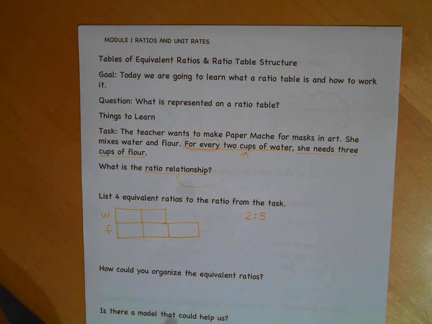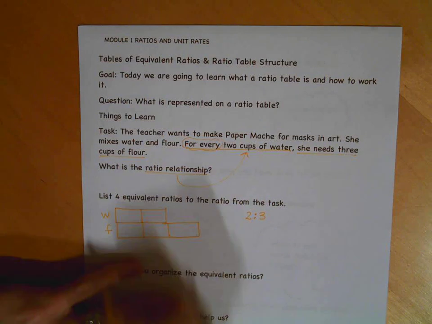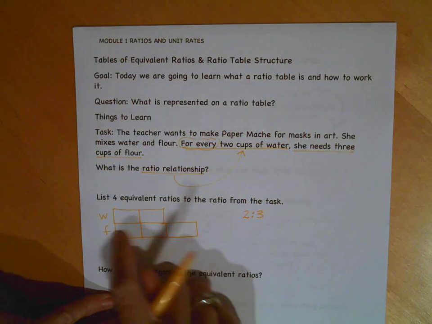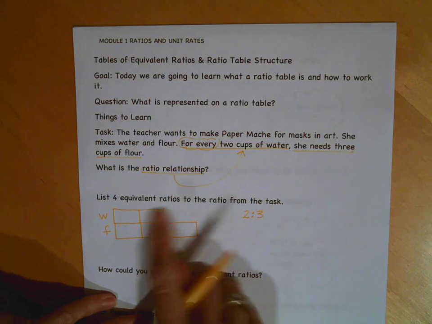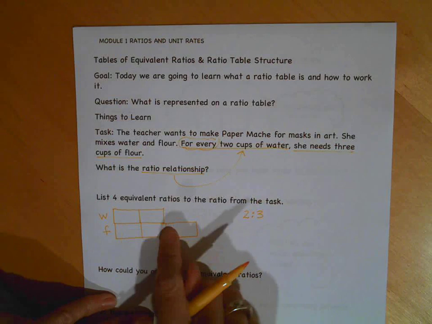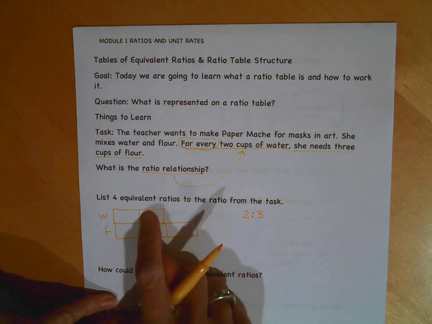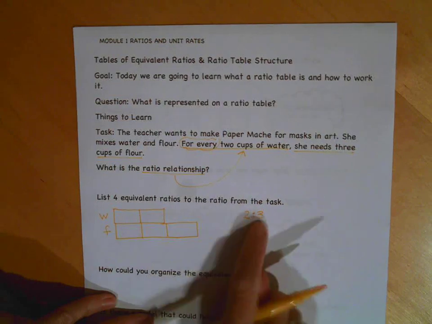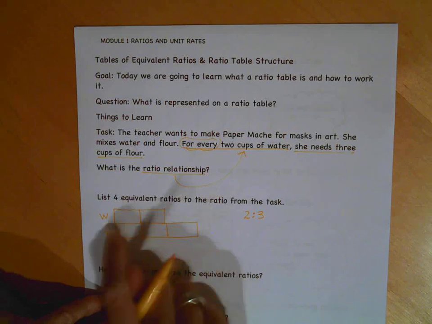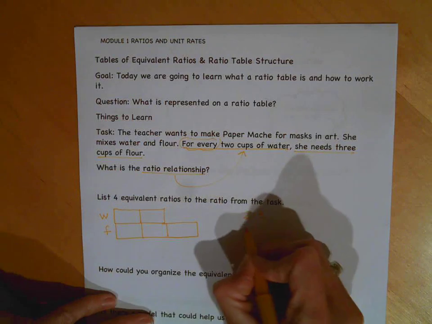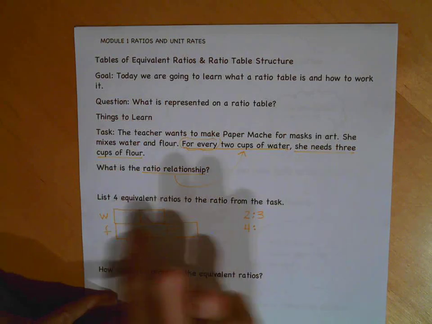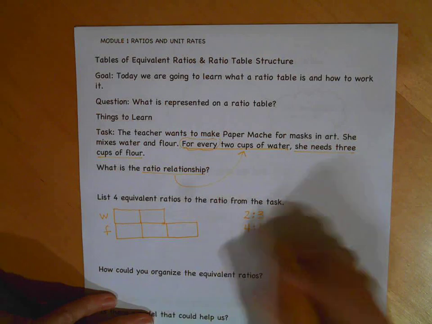But if we were making equivalent ratios, I could have this same table, but this time, instead of 2 and 3, let's say there were ones in there, because remember we're doing a review. If they were ones, then it would be 1, 2, 3. What if they were 2's in here? Then it would be 2, 4, 6.